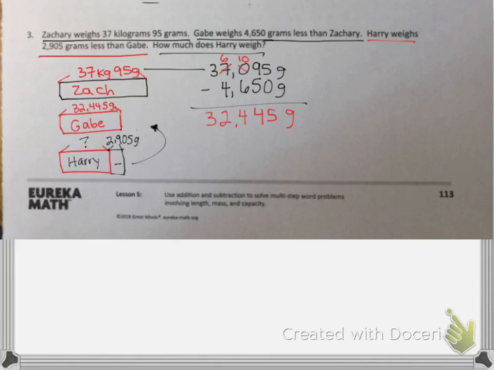Cool. All right, now do the same thing we just did for Gabe. Subtract how much less grams Harry weighs than Gabe, and we'll get Harry's amount. So I'm going to leave you with that problem.